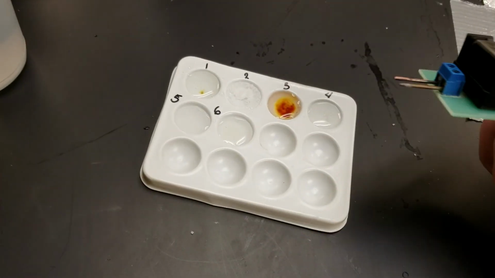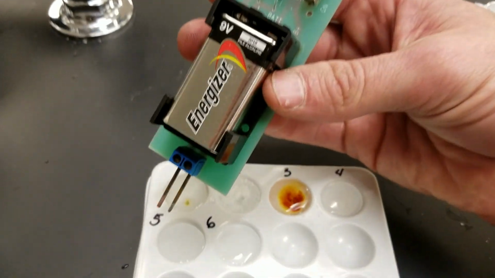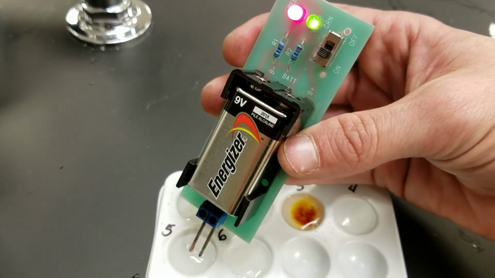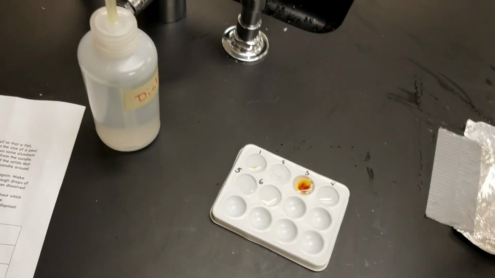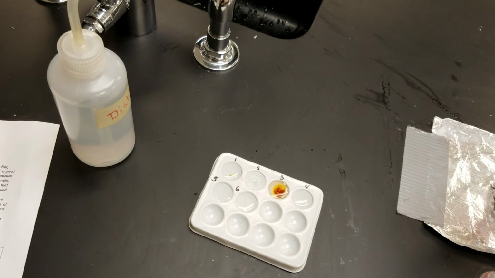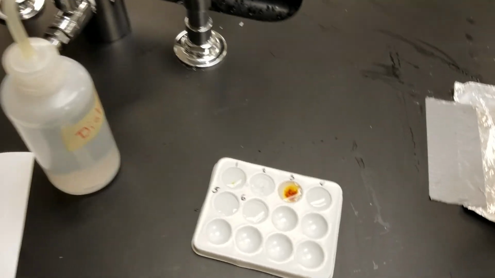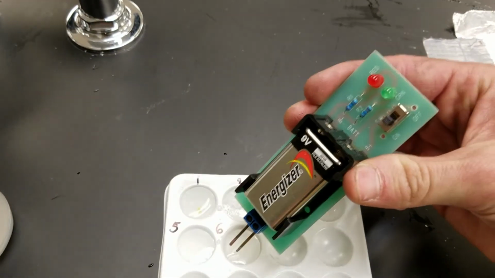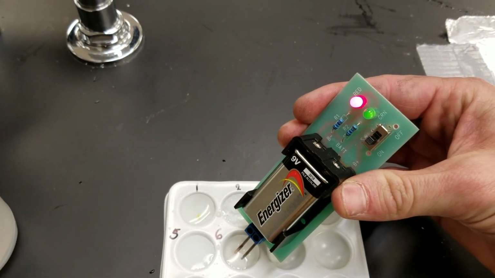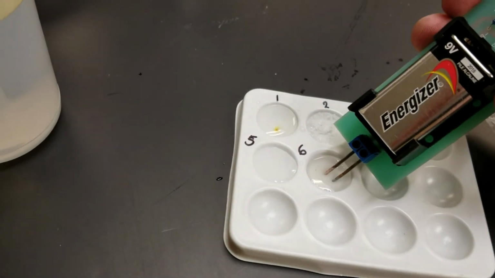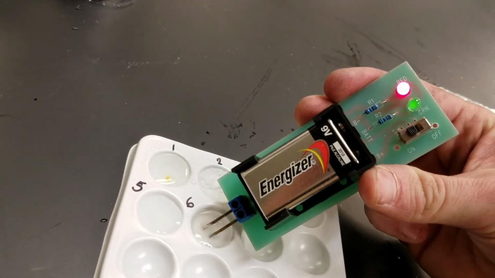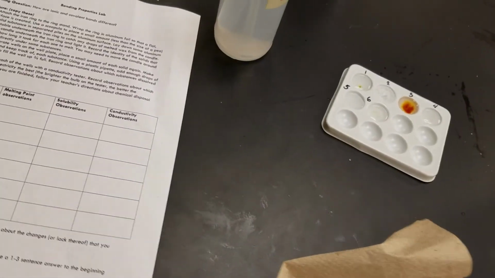Sodium chloride is next. Salt water. Both of them light up quite well. High conductivity for sodium chloride. Last one, ascorbic acid, vitamin C. This one, red light's on, green light is dim, so medium conductivity.